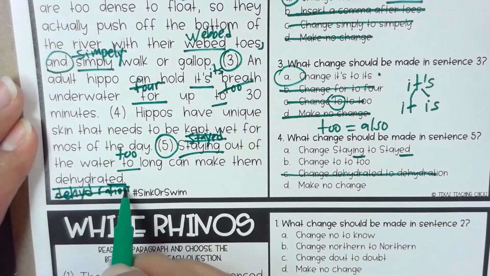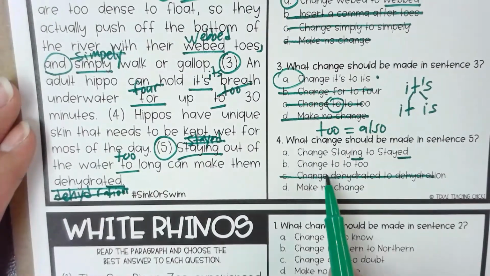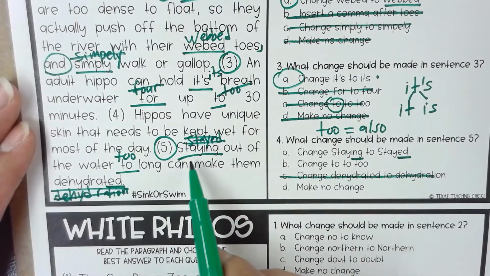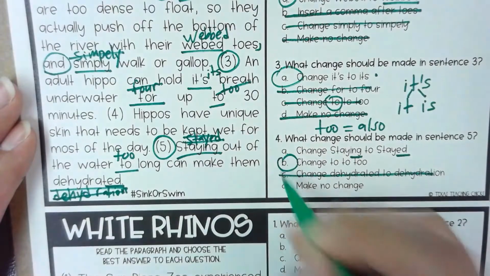So by dehydration, it's either make no change for sentence 5 or change 2 to 2. Let's read it one more time. Staying out of the water too long can make them dehydrated. It's going to be B.